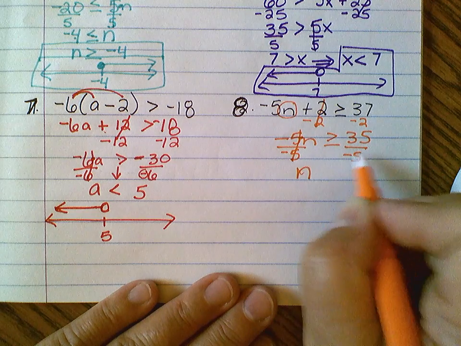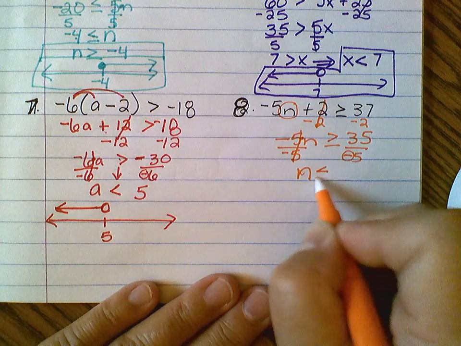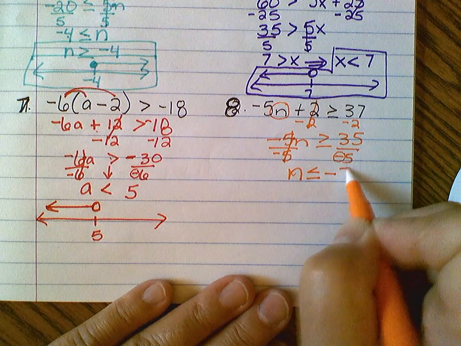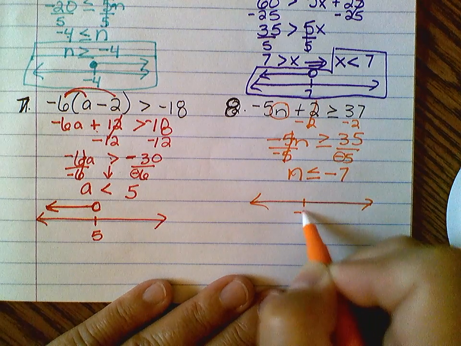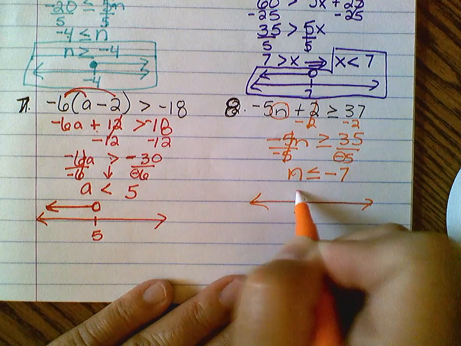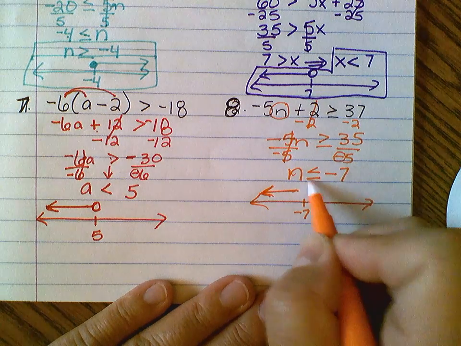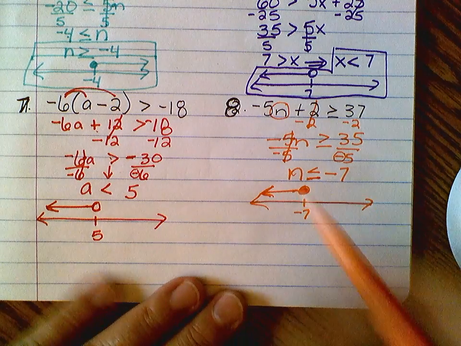So in here, I did divide by a negative, so I will flip. 35 divided by negative 5 is negative 7. So on the number line, the numbers less than are left, and it's less than or equal to, so I include that negative 7.